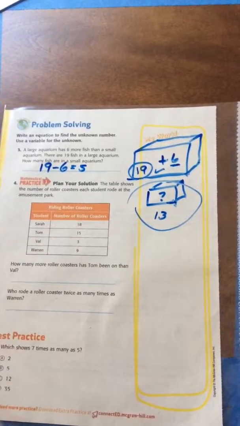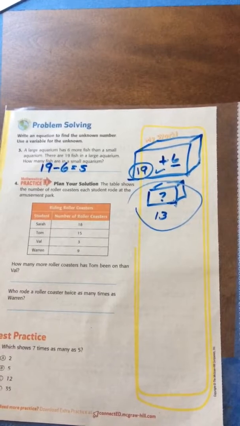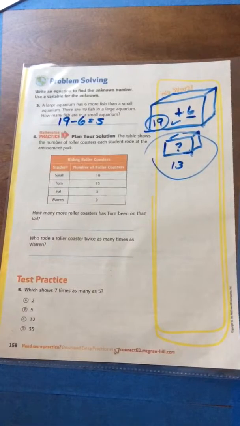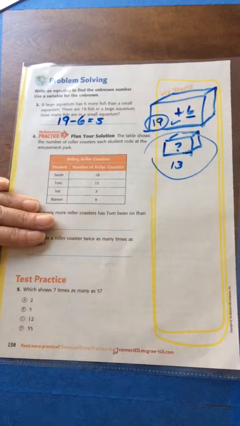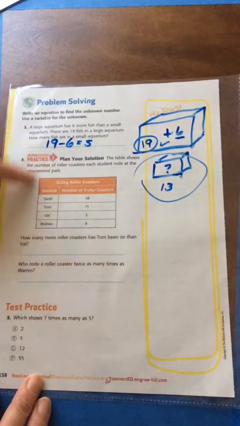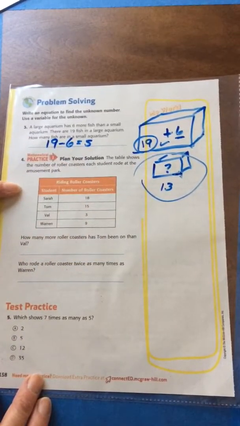Okay. All right. So there's not going to be a bonus question today. This was pretty tough. I'm just happy if you can get through the next few questions. This one you're going to actually look at the table and solve it from that information there.